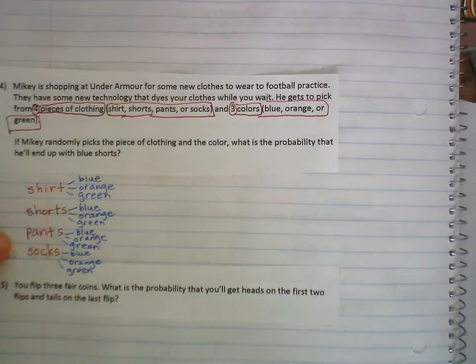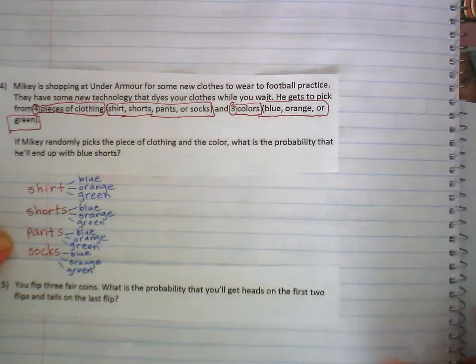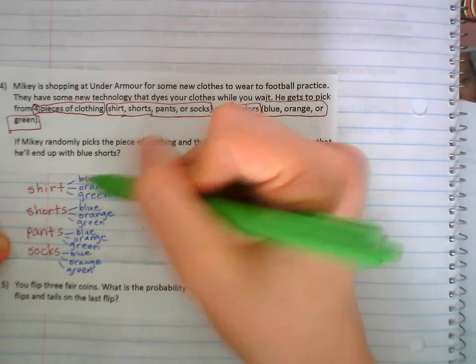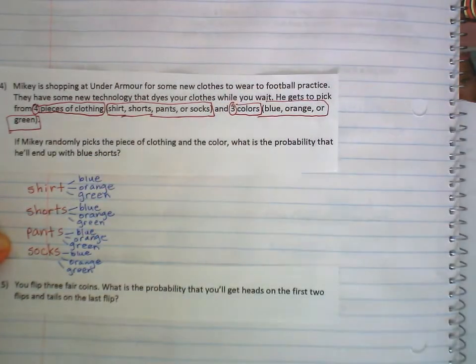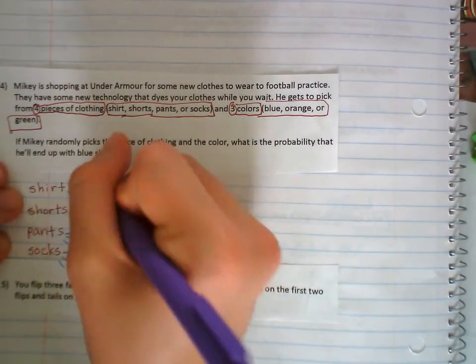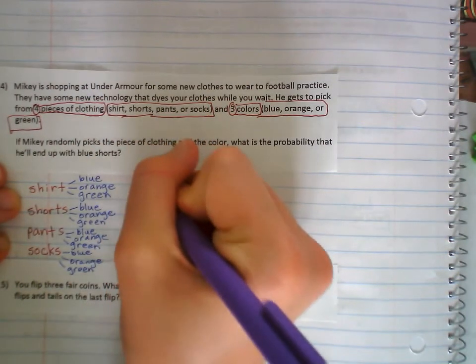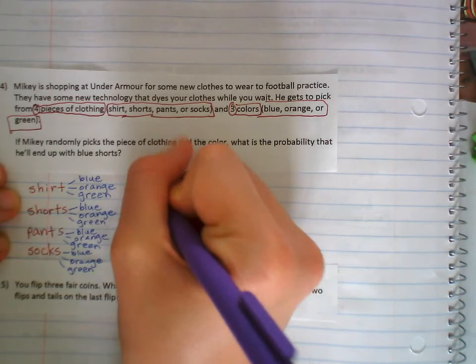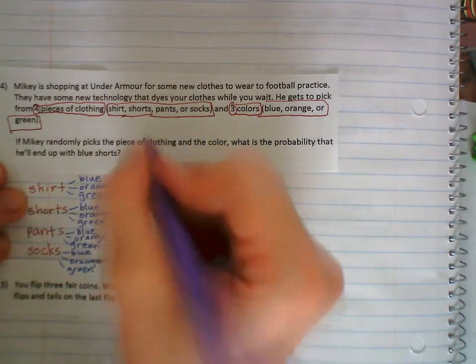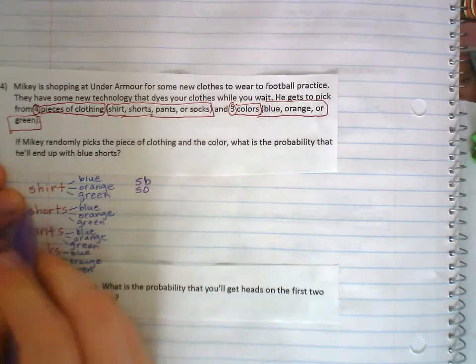So let's see how many outcomes we have, just right off the bat. Shirt blue. Oops, I lost my pen that I was using. There we go. So we could get the shirt dyed blue. We could get the shirt dyed orange. Shirt dyed green.